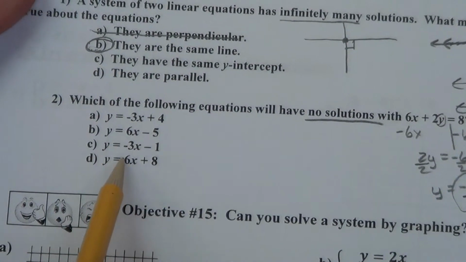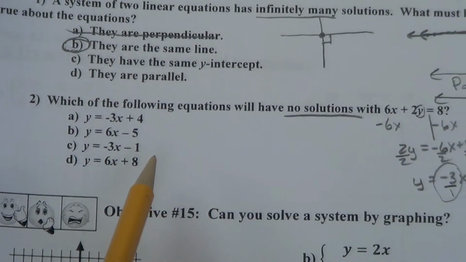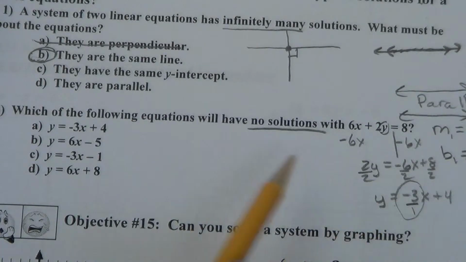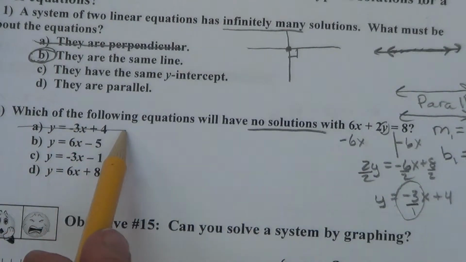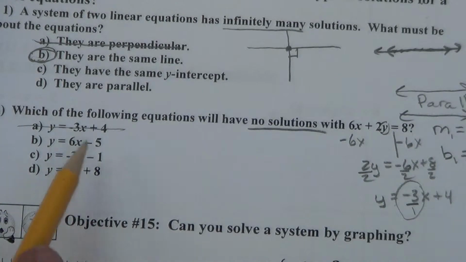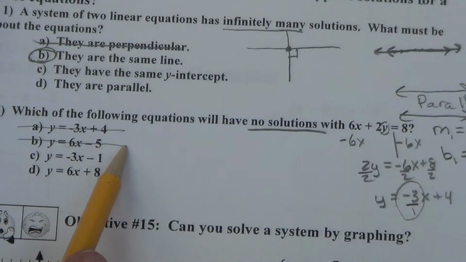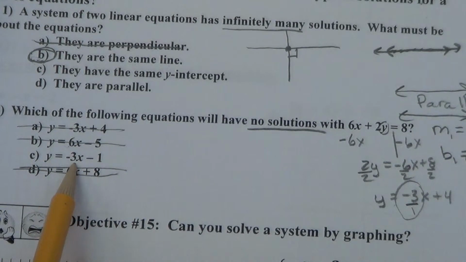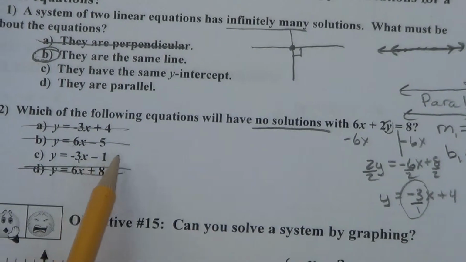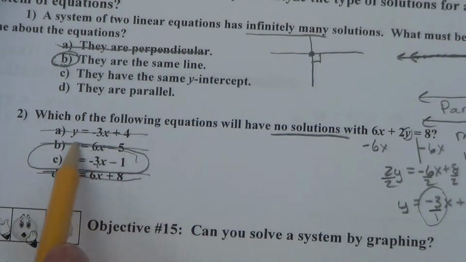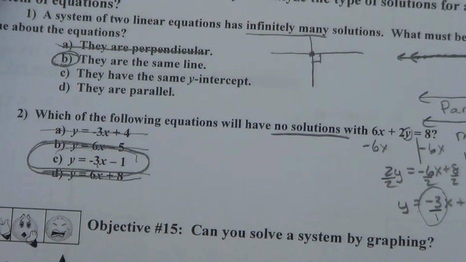So we see over here at our options, we do have, try to get both of them on the screen, we do have that exact line. That would be infinitely many solutions. This one does not have the same slope, so we can eliminate that one. This one does not have the same slope, so eliminate it. This one does have the same slope, and it does have a different y-intercept, so that is our answer right there. Choice C.